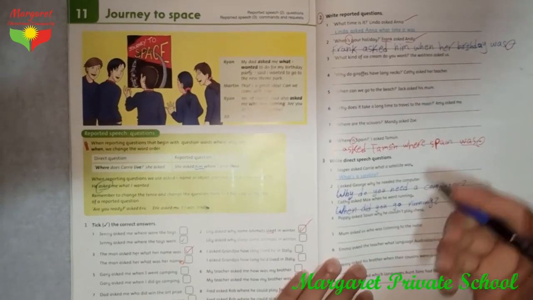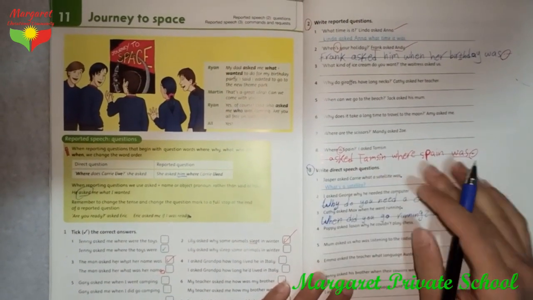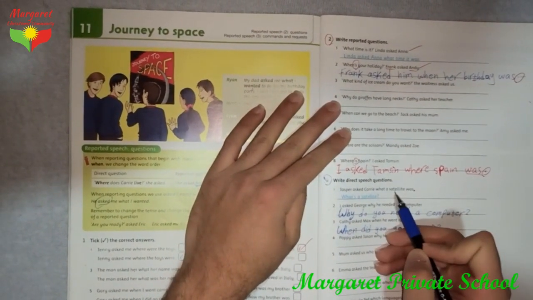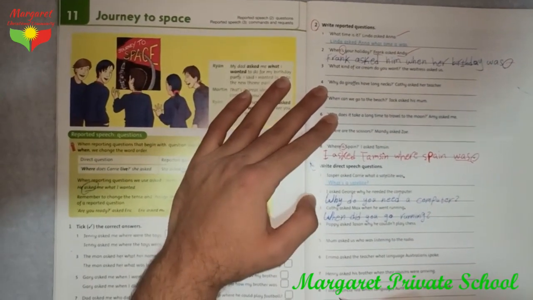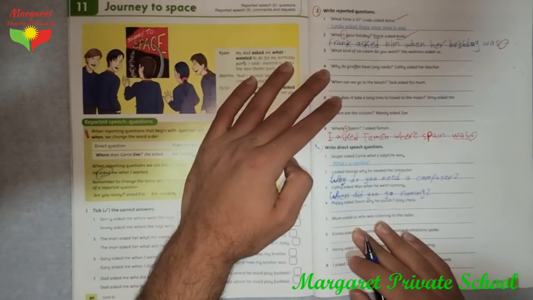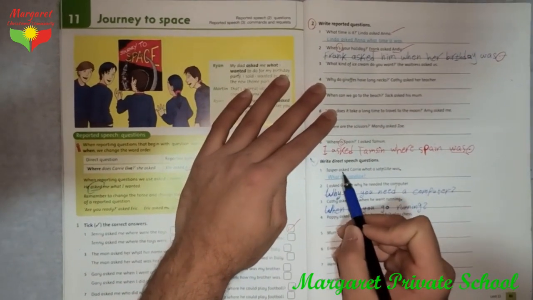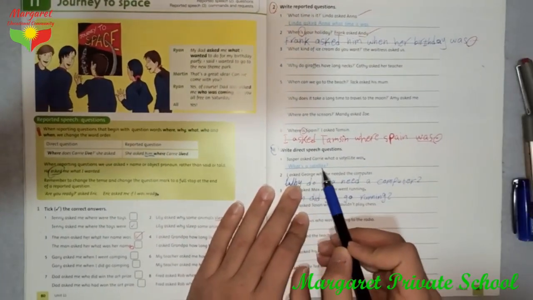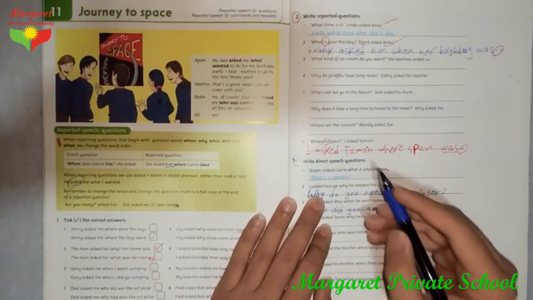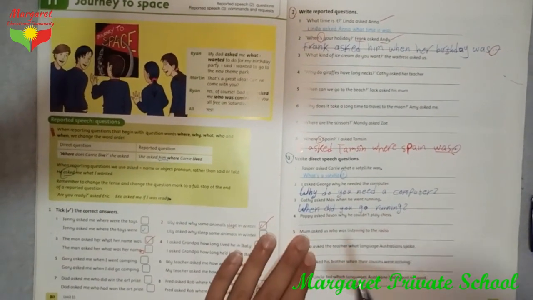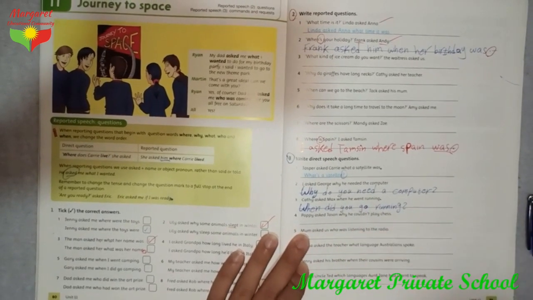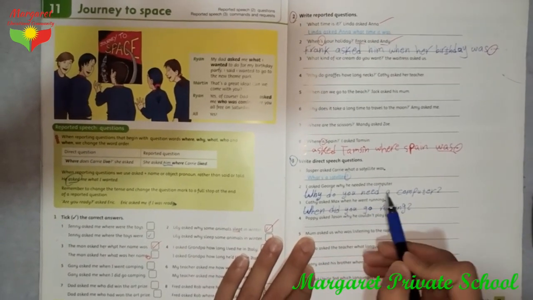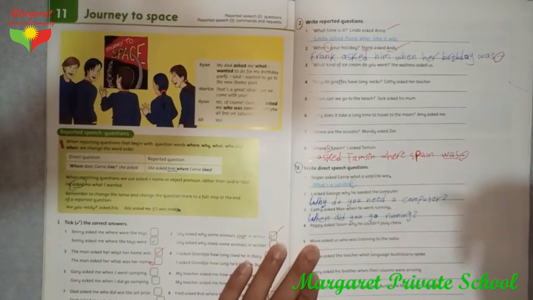But in the next exercise, guys, we write direct speech questions. So we already have the reported speech. This time, we try to think of the direct speech. Look at the first one. Jasper asked Carrie what a satellite was. So when you change this back into present, what's a satellite? Jasper asked Carrie, and we write down the question mark. Look at number 2. I asked George why he needed the computer. Why do you need a computer? Because this is past and this is present, we change it back to present.